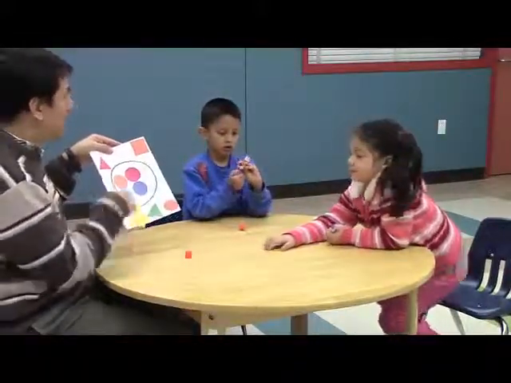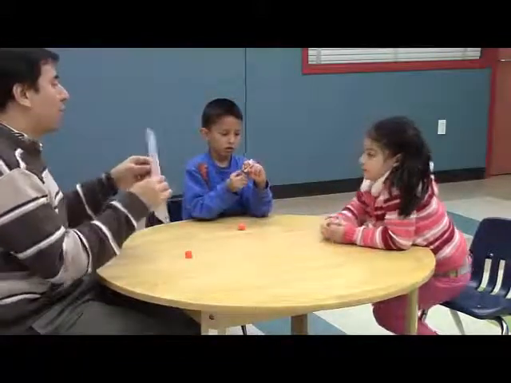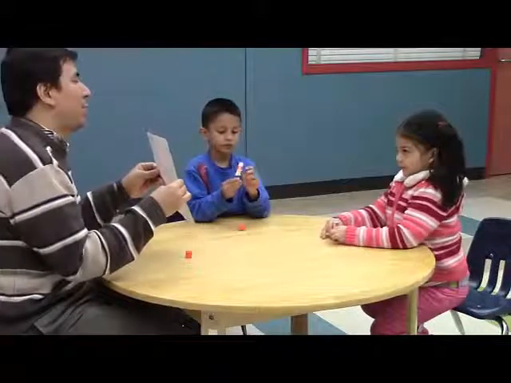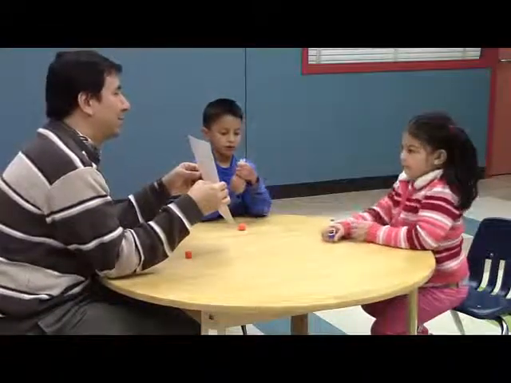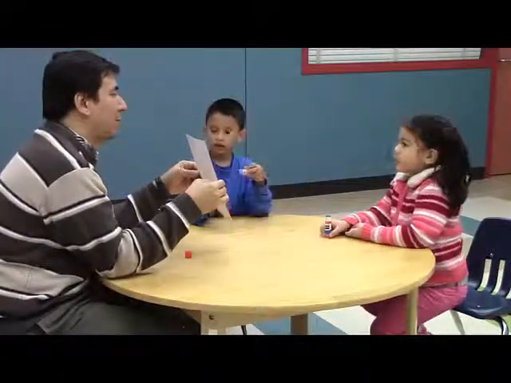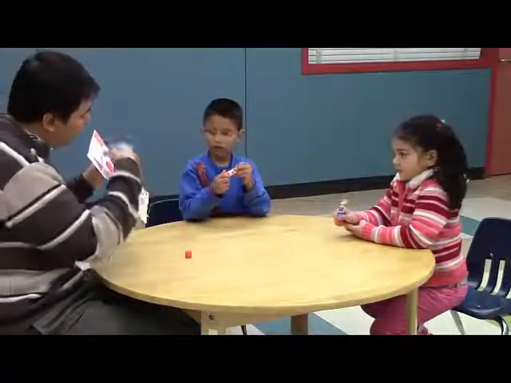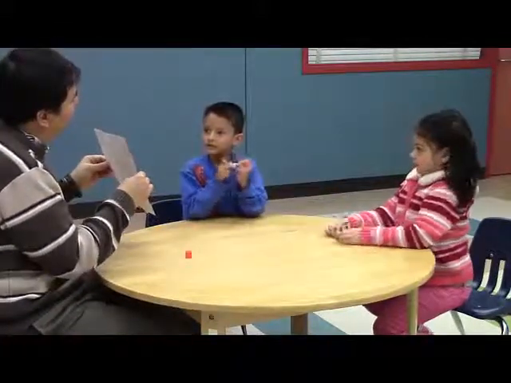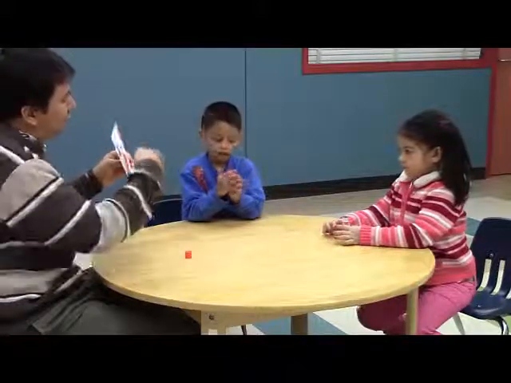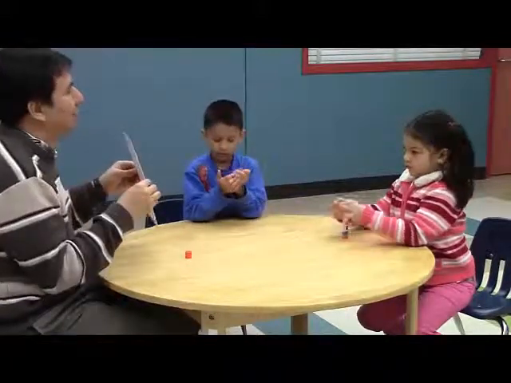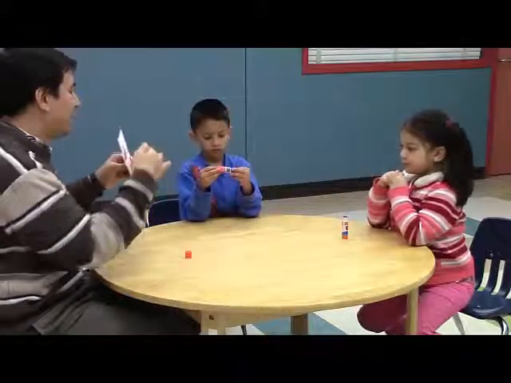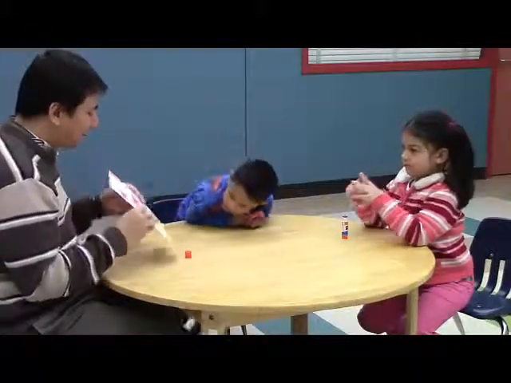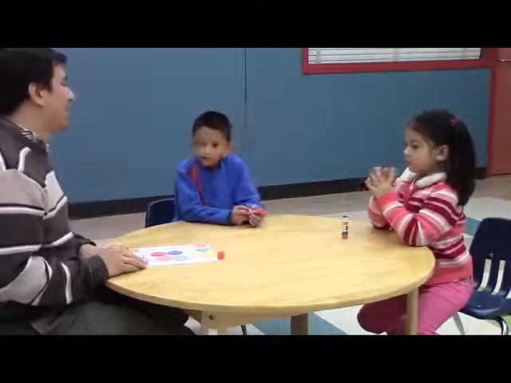Okay, now we have finished this artwork, and we have chosen attributes to do our sorting, to put shapes inside the circle. What is the attribute for sorting these shapes? Because they are inside the circle. And then which ones are inside the circle? The circles. The circles are in the circle. Okay? Thank you very much.